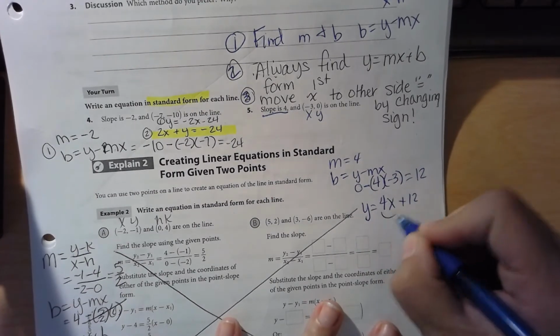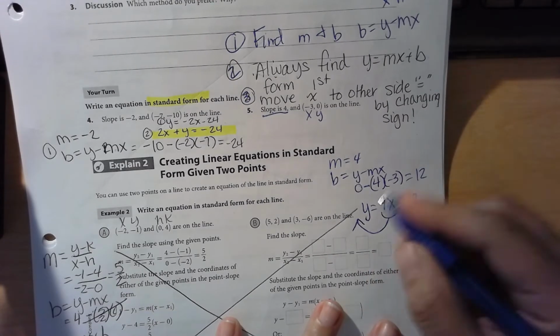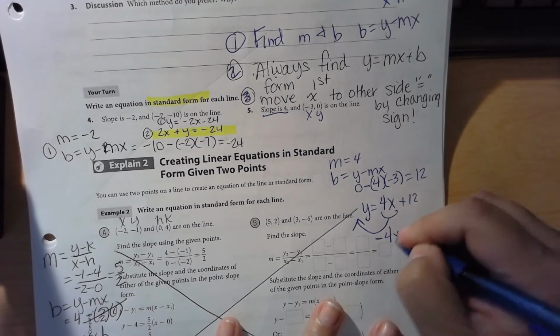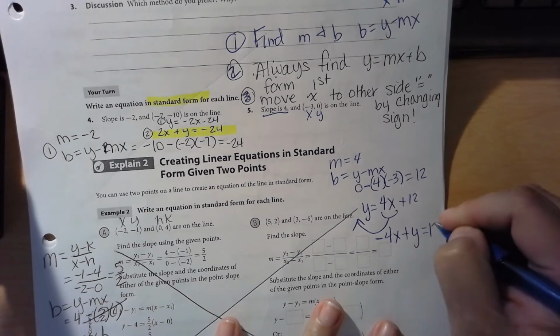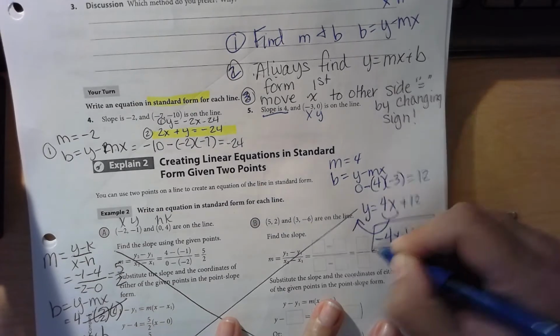So y equals negative 4x plus 12. Now all we have to do is take this and move it across, changing its sign. So negative 4x plus y is 12, and that is our final answer. Okay.